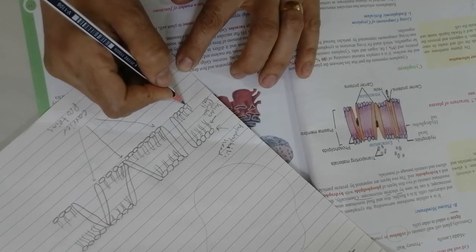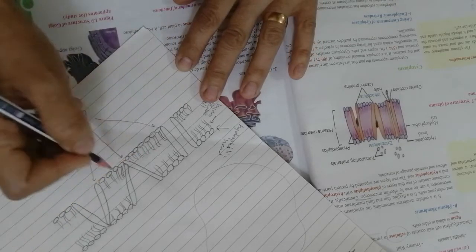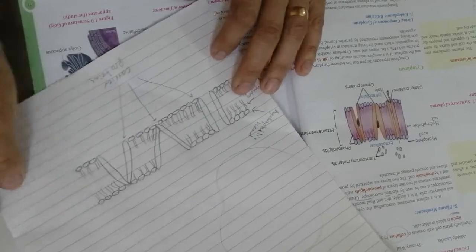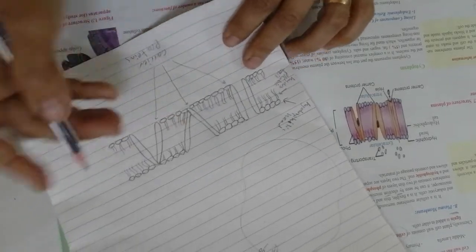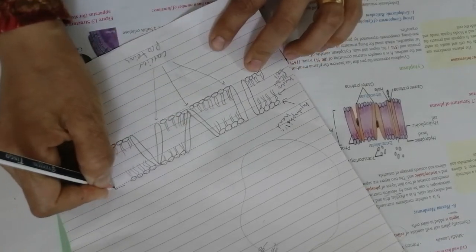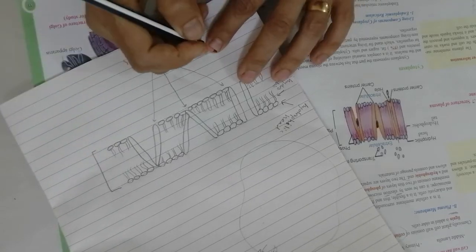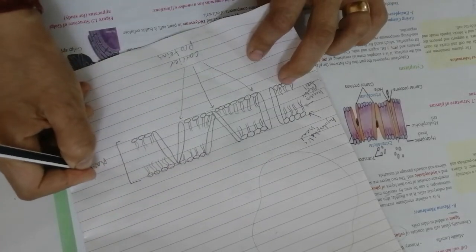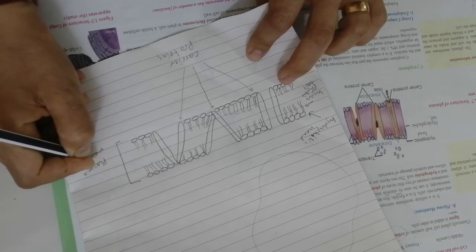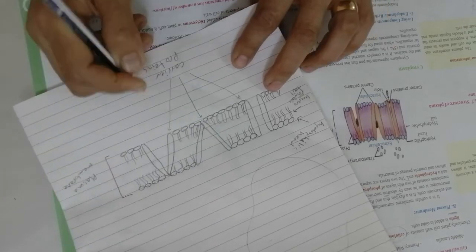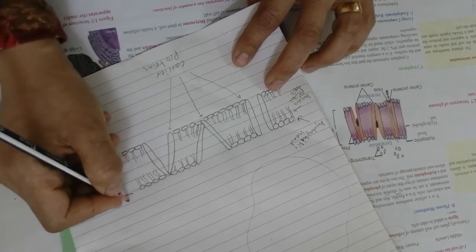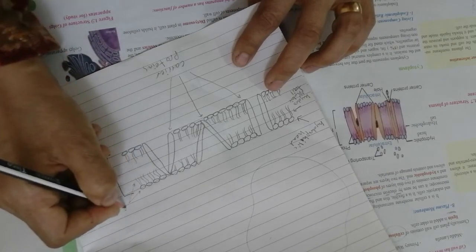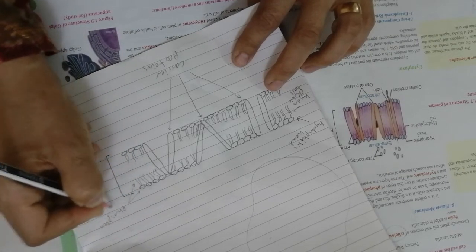Hydrophobic tail, hydrophilic head, and so on. We need to do this. This is important as well, to say that all of this is the plasma membrane. These are phospholipids.